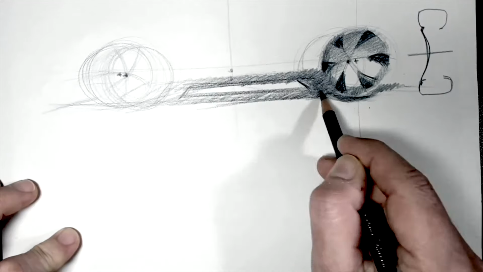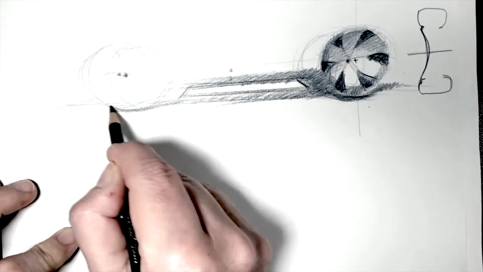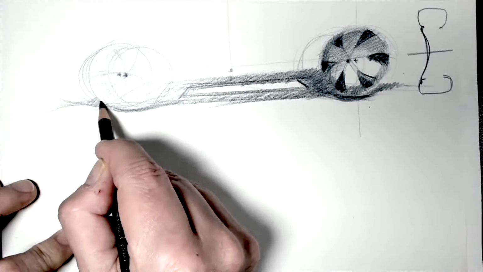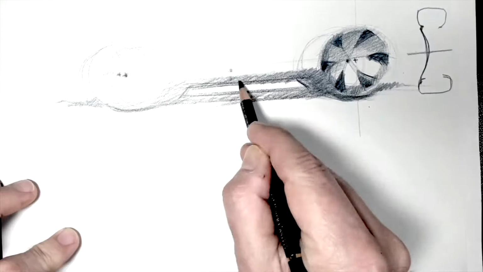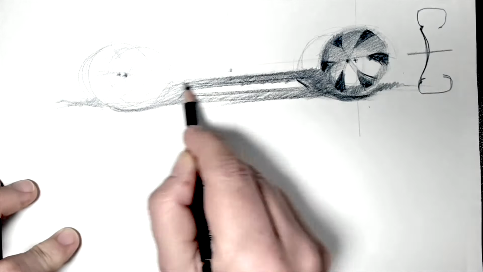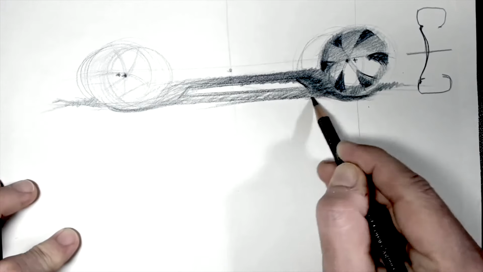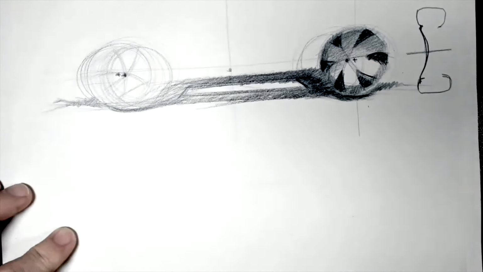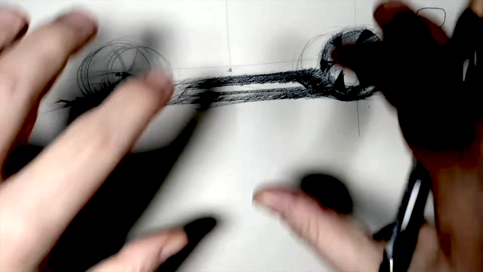It's really the shadow and the wheels that will give us that feeling. Okay, so this is the first thing, on side view.